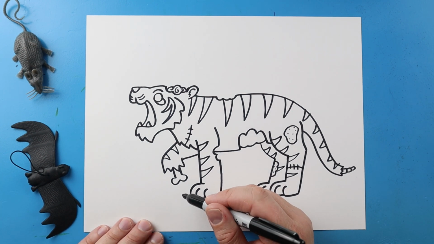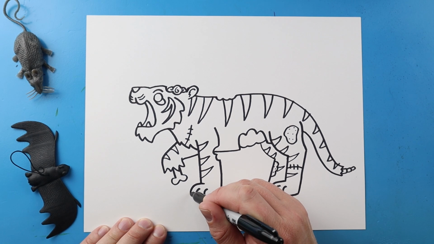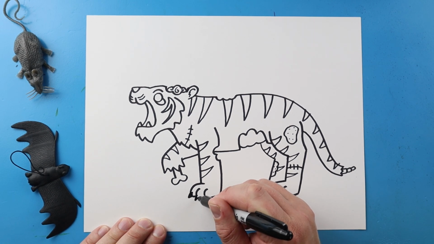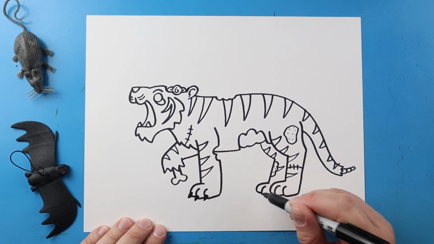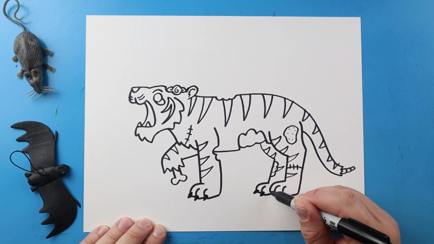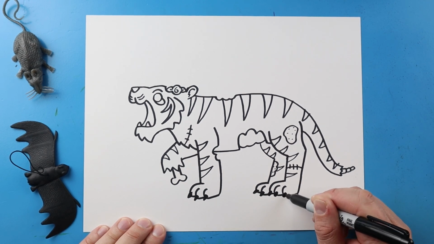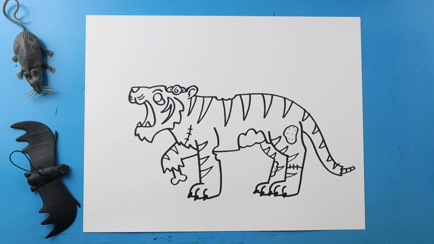And then the last thing we want to do is we want to add the claws on here. So I'm just going to kind of color in some little pointed claws on each one of the toes. And there you go. There is your drawing of a zombie tiger. I'm going to fast forward and start coloring this.